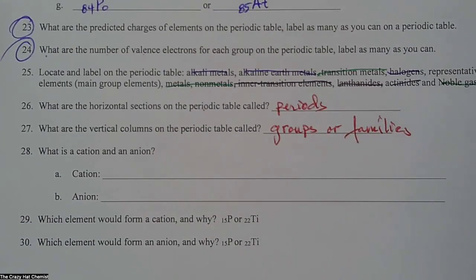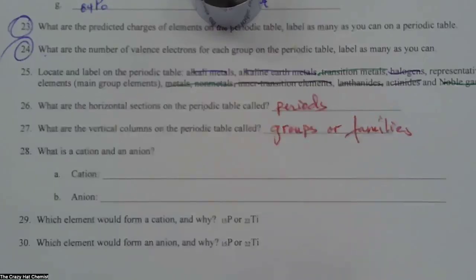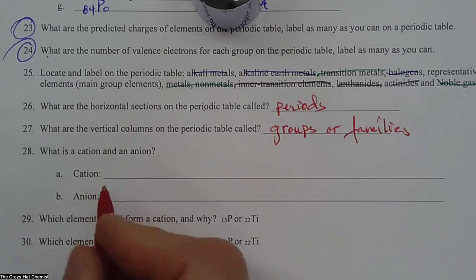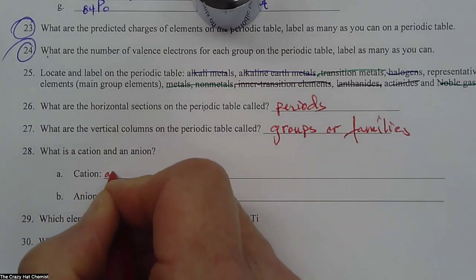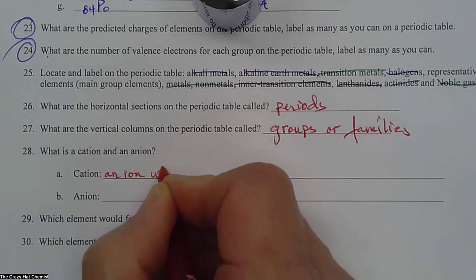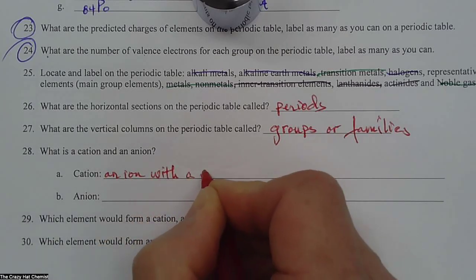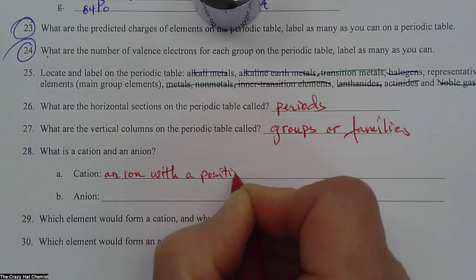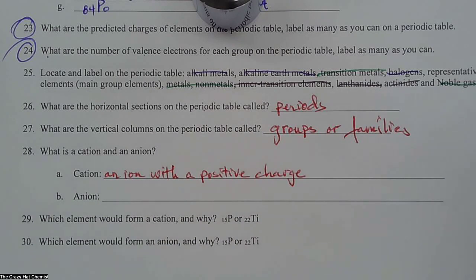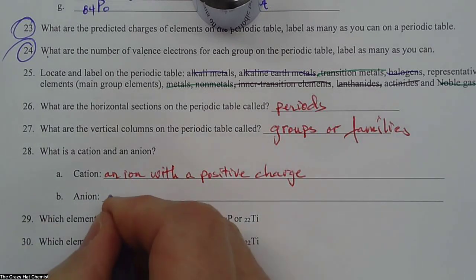And let's see what else we've got right here. What is a cation and what is an anion? A cation is an ion with a positive charge. And what is an anion?